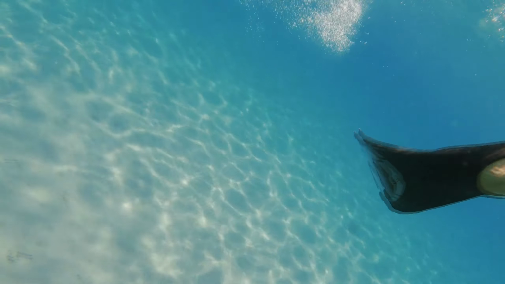It's not computer generated or anything, but we can see that there are these really cool caustic patterns projected on the ocean floor from the sun shining through the water. So this is the effect that we're going to try to go for today. I'll put the link to this YouTube video in my description so you can take a look at the channel where I got it from.